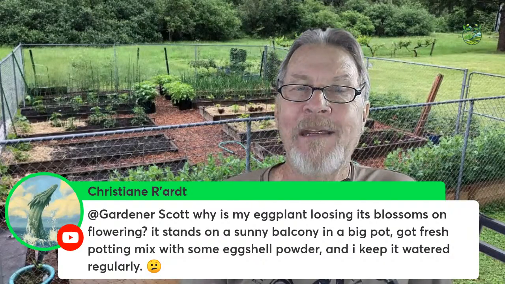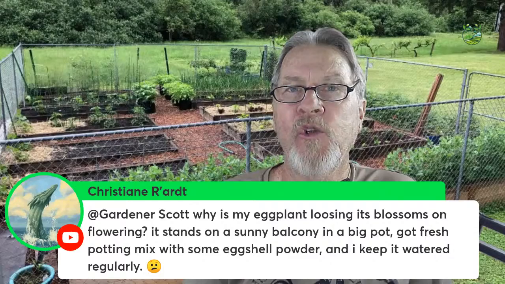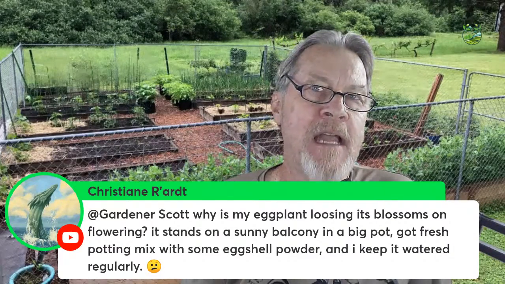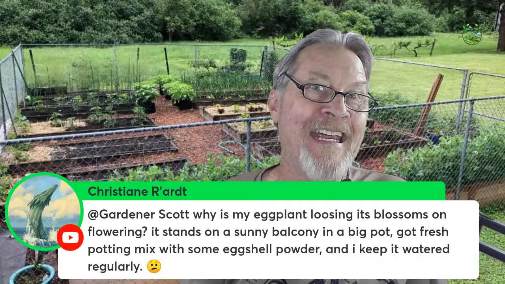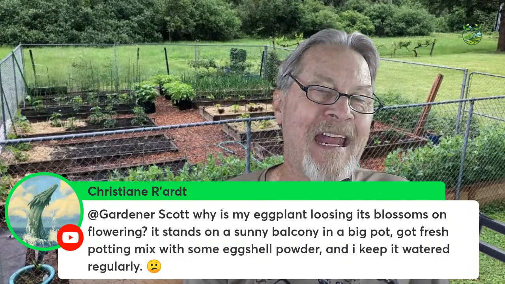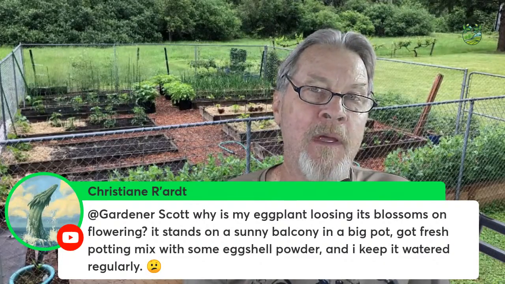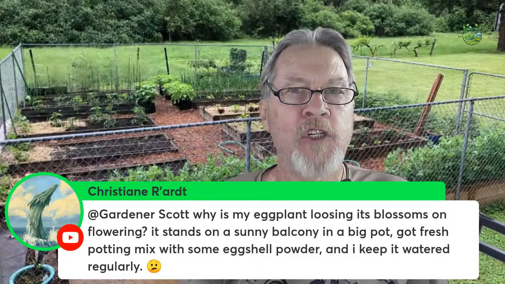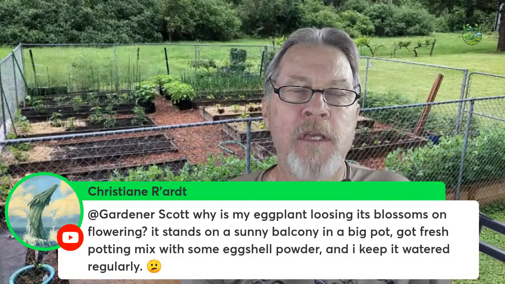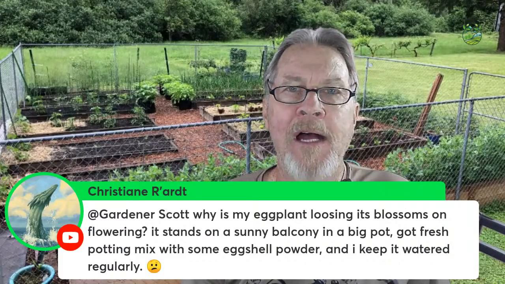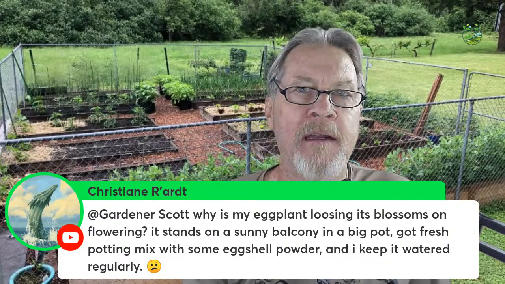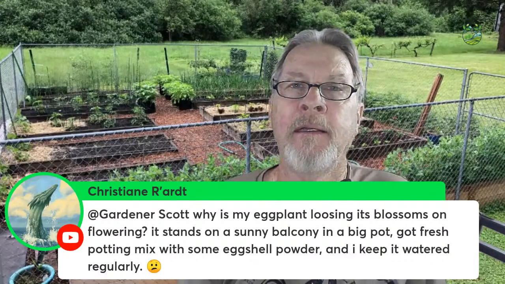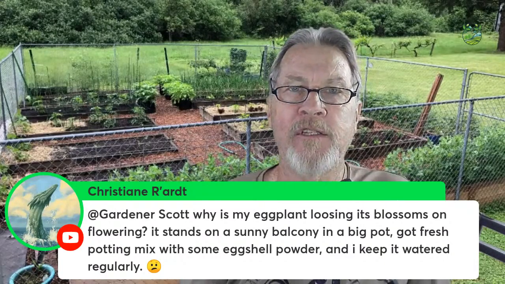And so that sunny balcony at some time during the day, even if your air temperature is not above 90 degrees, the heat of the pot and the air around the plant might exceed 90 degrees because of thermal radiation, the sun bouncing off your house, the hot air, add in a little bit of wind, and you're going to have blossom drop. That would be my best guess in this situation.